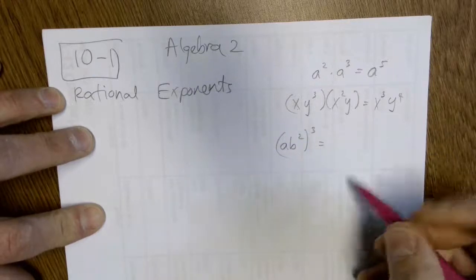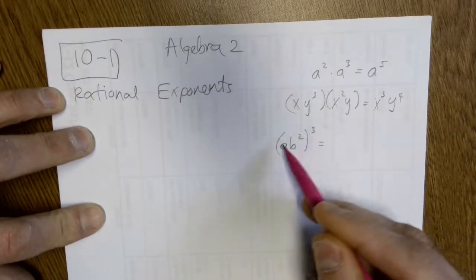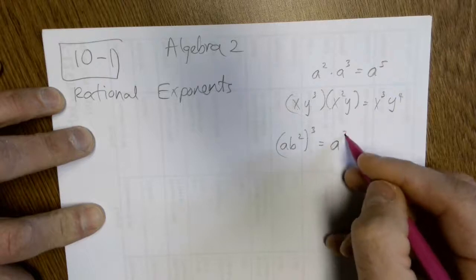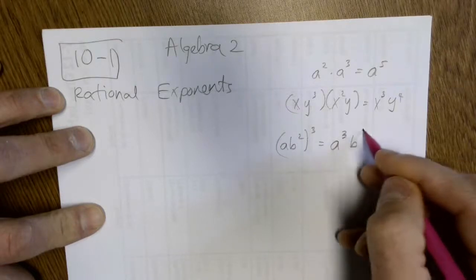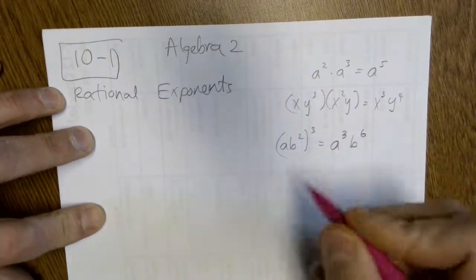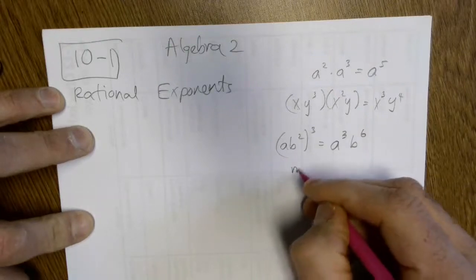What do you do on this guy? Now this is a power to a power. So we're going to get a to the third, b to the sixth. Make sure you do these with me. Okay, now what about the division?